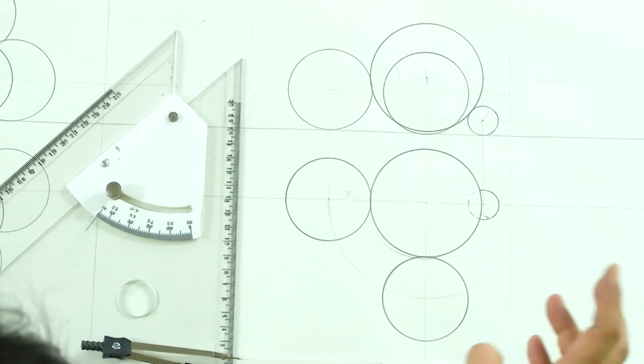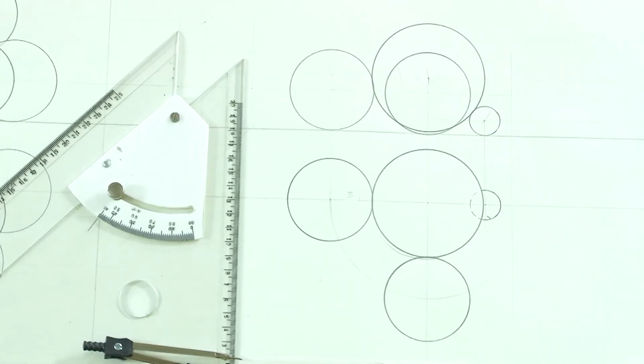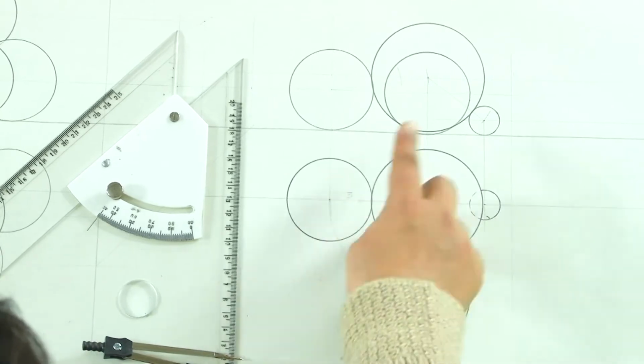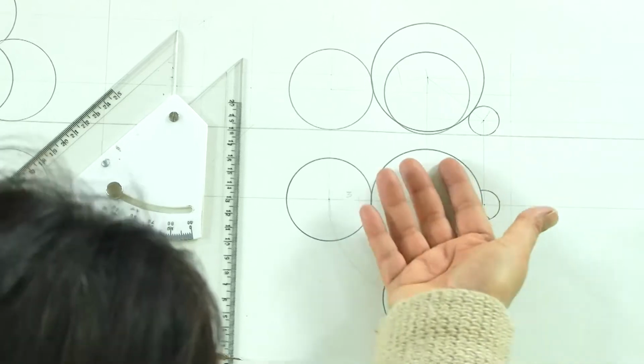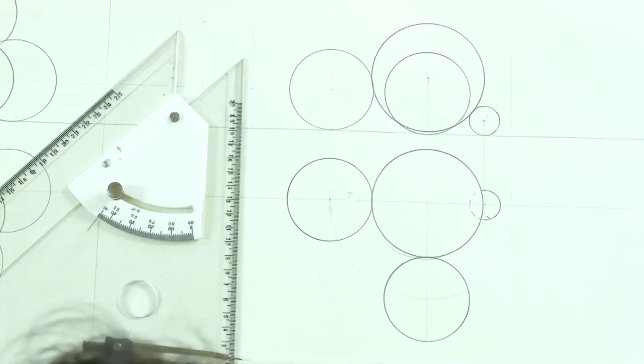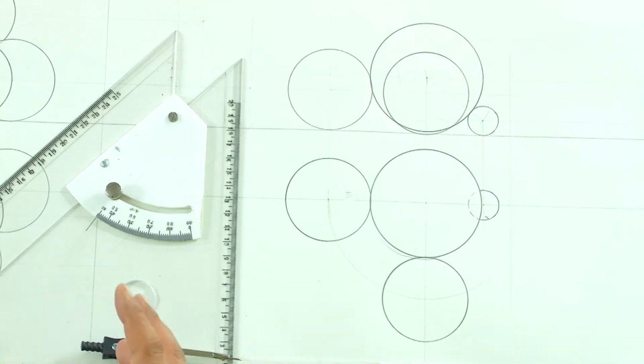Sometimes the spheres will overlap, sometimes they will just touch and they will be visible throughout. For example, in this case, they are almost visible. However, in this case, it is almost gone inside. Another interesting condition would be where we have, say, a cone.